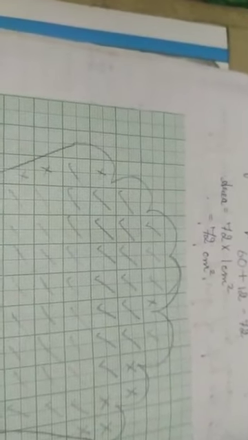Then third step, okay, we have counted. Fourth step, add both the numbers, that came out to be 60 plus 12, that was 72. The addition of both these numbers gives us the area of the shape in centimeters square, right? So in this way we got the area of this shape that came out to be 72 centimeters square.